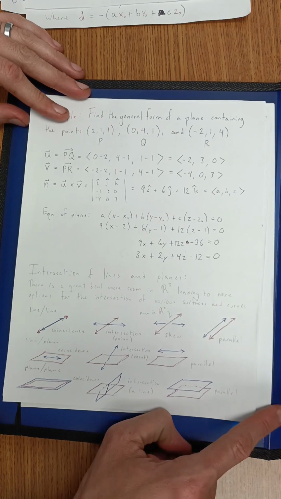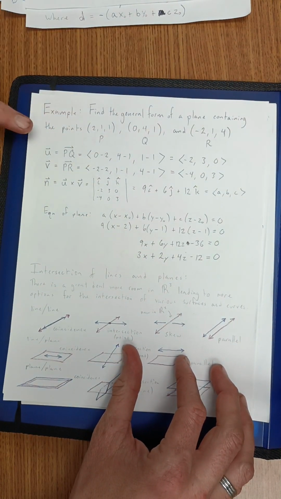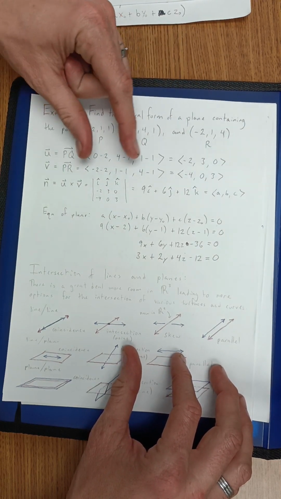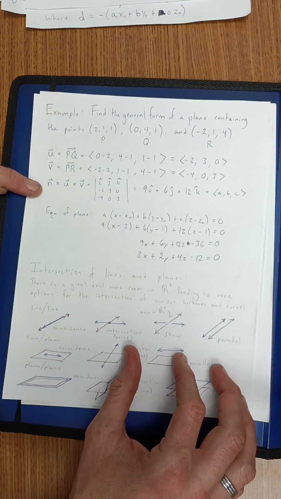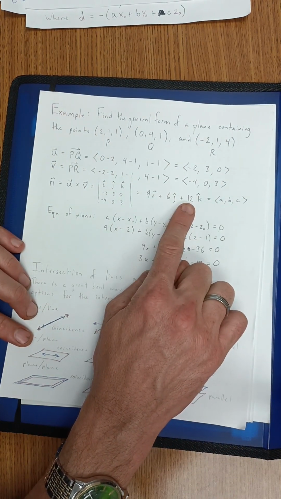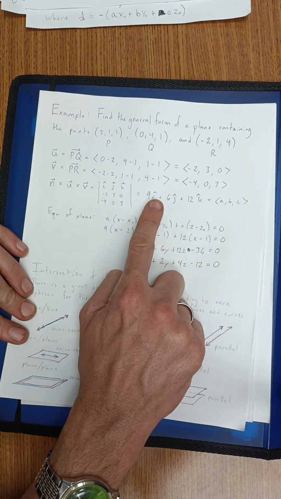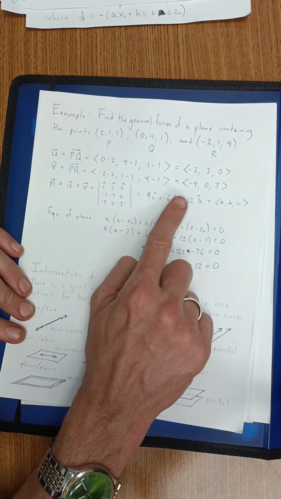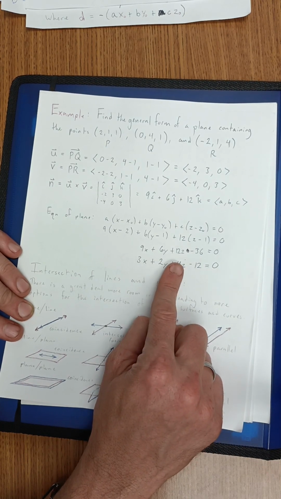So let's do an example like that. If we take these 3 points, we define vectors from the differences of P and Q and P and R, just like this. We get these 2 vectors. We take their cross product. The cross product, 9, 6, 12, we could choose to be A, B, and C. Technically, I think it would be fine to factor a 3 out of that and just use the 3, 2, 4 that would go here. But this is all right. This is totally fine.